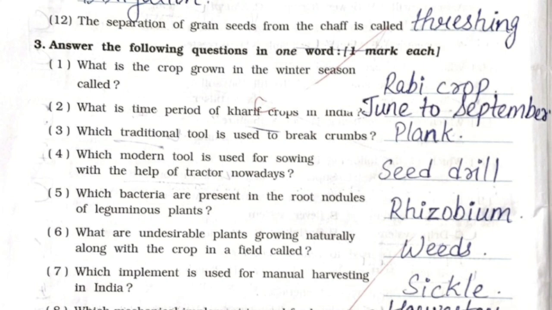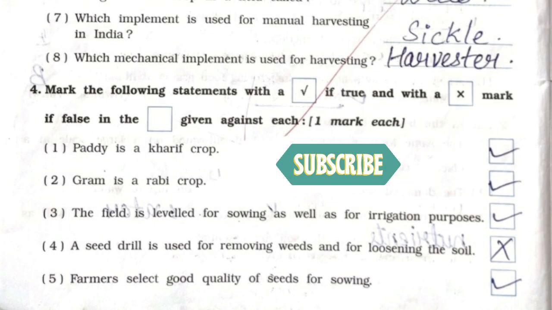It is seed drill. Fifth, which bacteria are present in the root nodules of leguminous plants? It is rhizobium. Sixth, what are undesirable plants growing naturally along with the crop in a field called? It is weeds. Seventh, which implement is used for manual harvesting in India? It is sickle. Eighth one, which mechanical implement is used for harvesting? It is harvester. Now question number 4, true or false?